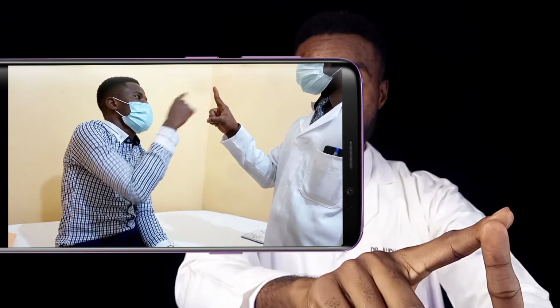Intention tremor is quite different from the resting tremor that is associated with Parkinson's disease. To assess for intention tremor as well as dysmetria, we place our fingers in front of the patient and we ask the patient to repeatedly touch their nose and touch the tip of our fingers.